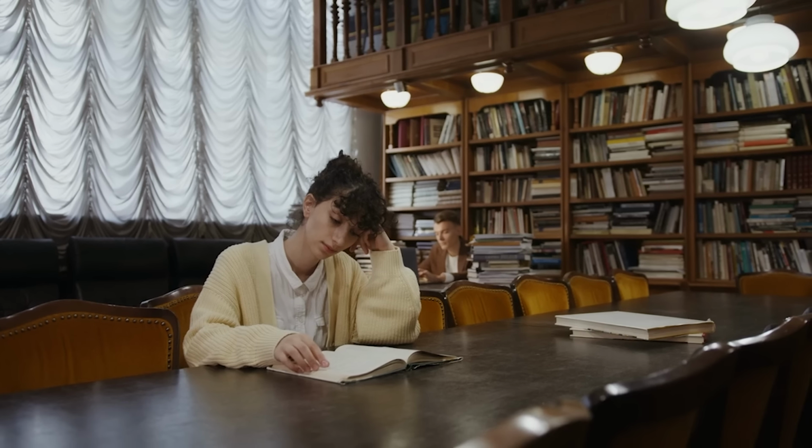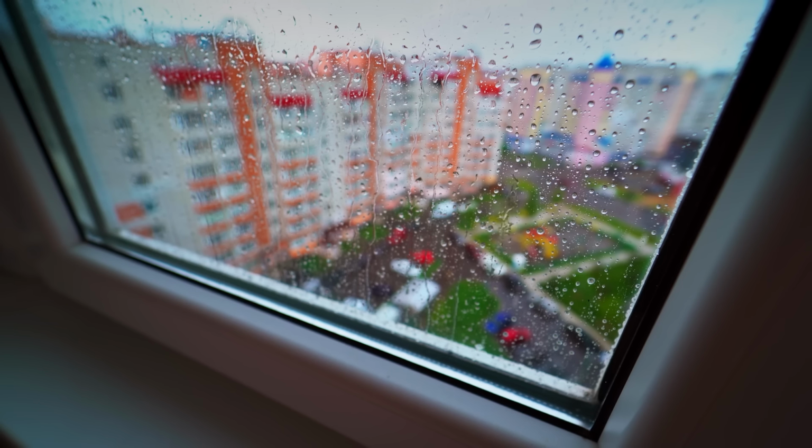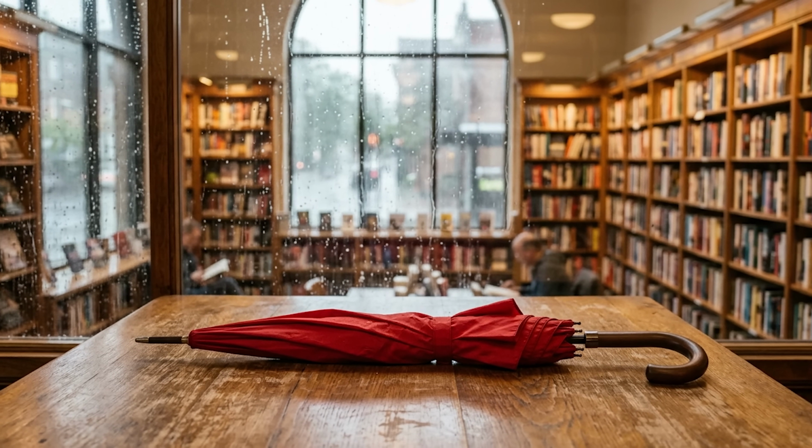Okay, let's think of a situation because context really matters. So let's say you are at a library and it's raining outside. You see a green-haired girl leaving, and you also see an empty seat with an umbrella on the table. So you think it's hers. You grab the umbrella, and what would you say to her? And what's the main word here?